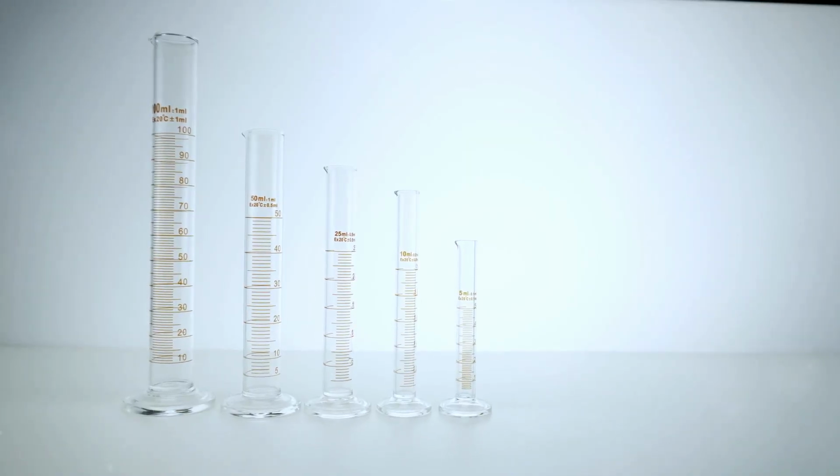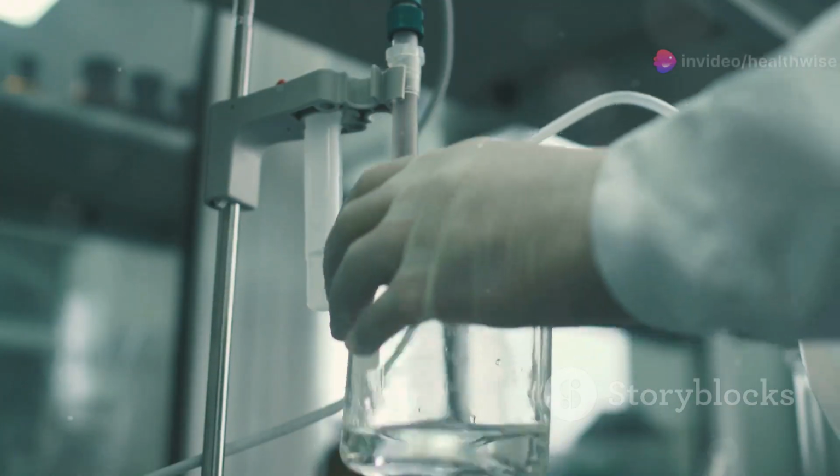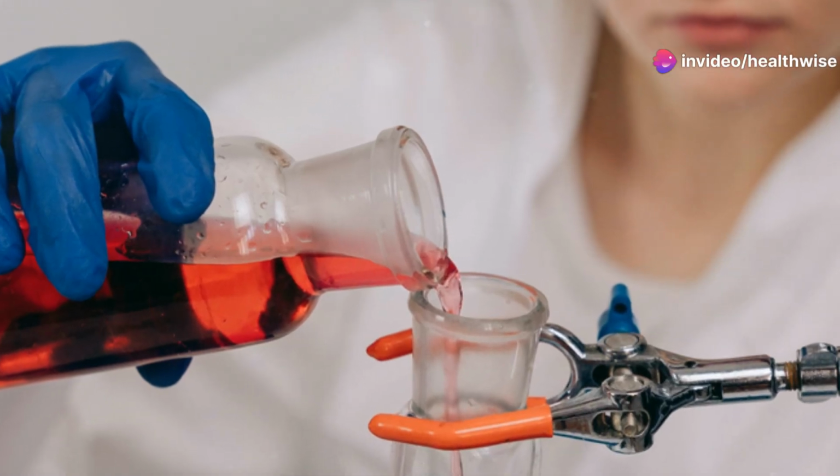Step 5. Note the volume of alkali used, V2, to titrate the acid in the beaker. This is crucial for our calculations. Now let's move on to the calculation.